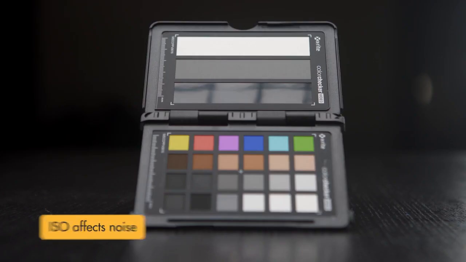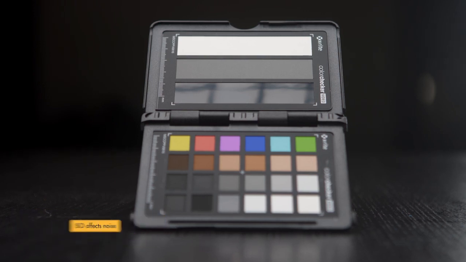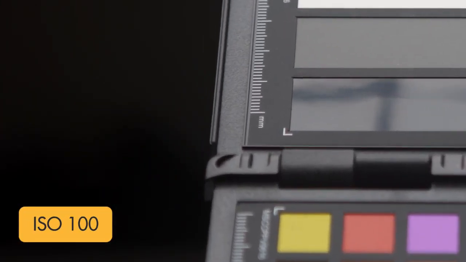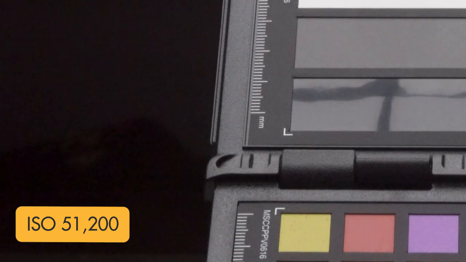ISO also affects the noise produced in a digital camera. Typically, the lower the ISO, the less noise overall. And the higher the ISO, you will start to see more noise overall. Higher noise also can cause what's called chrominance noise, and that shows up as colored pixels.